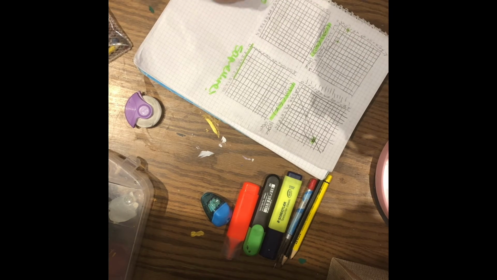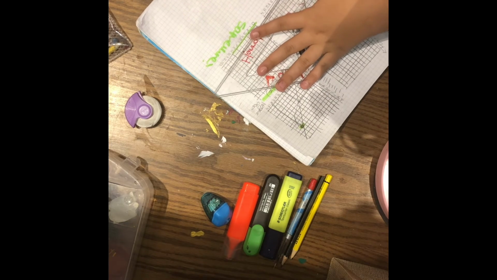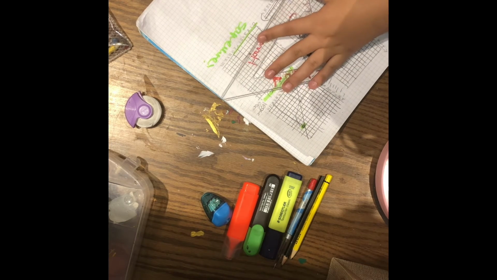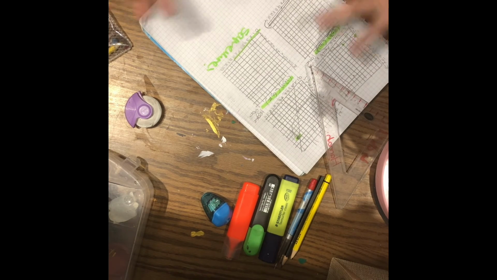Now, if both my points are on the same horizontal line, this is a 0, because if you line them up with the ruler, they're on the same horizontal line. So this is a 0 without any explanation.